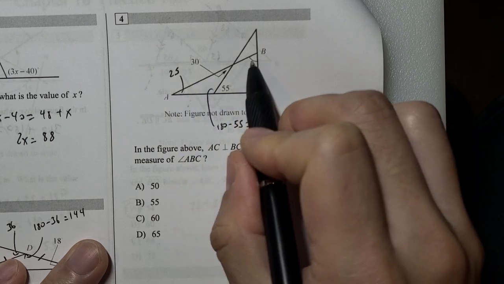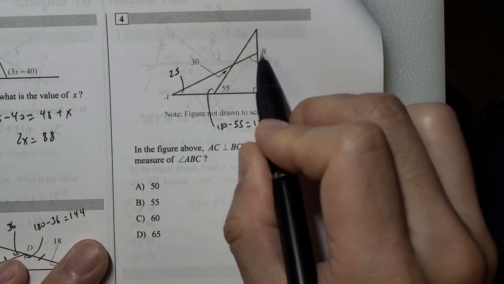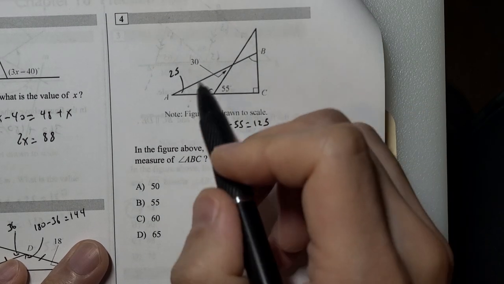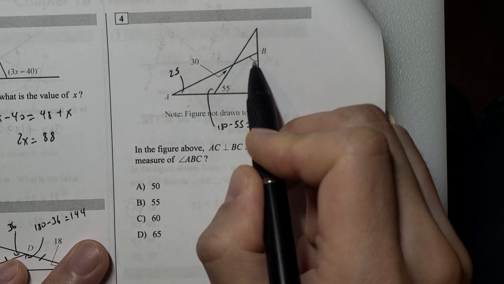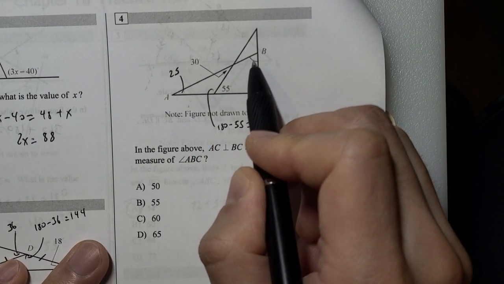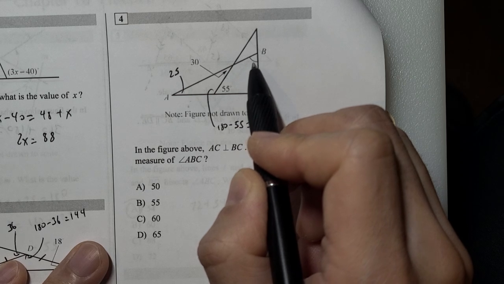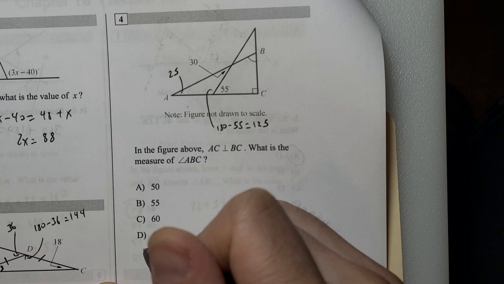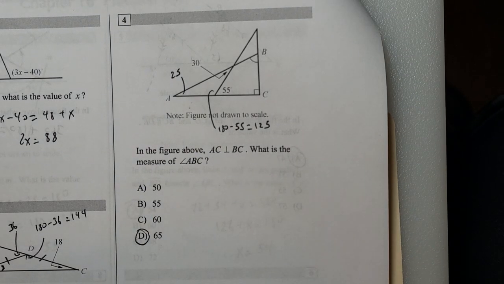Now, if this is 25, this has to be complementary to it. This is a triangle over here, right? 90 plus 25 plus this guy is 180, or this plus this has to be 90. So what is this guy? That is 65, right? Yep, that's right. Last one.